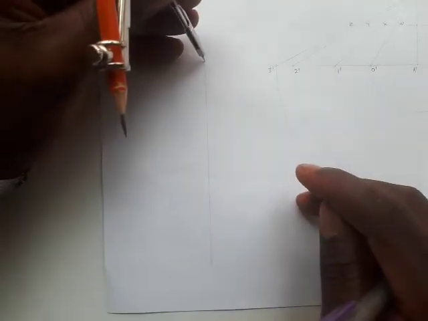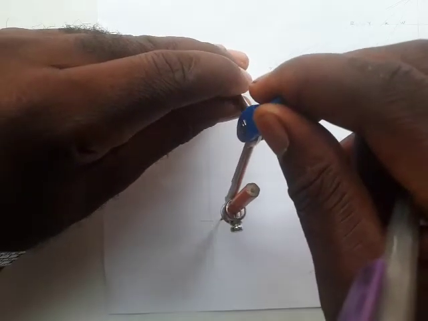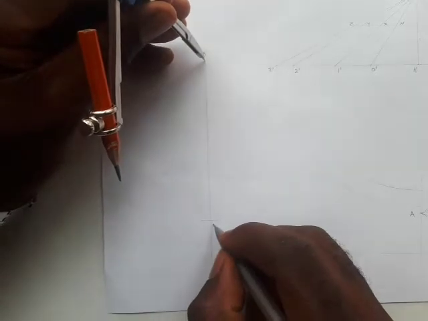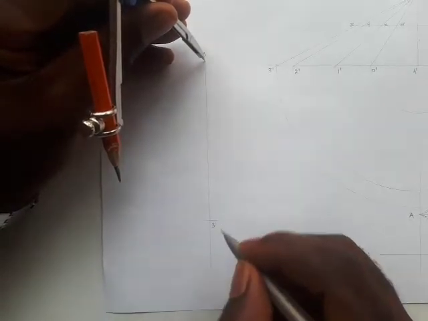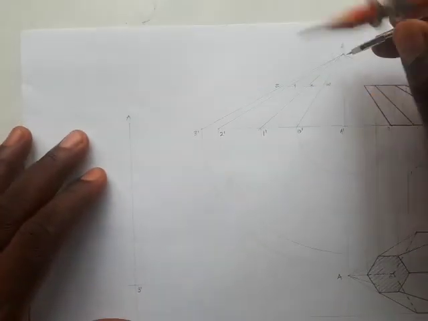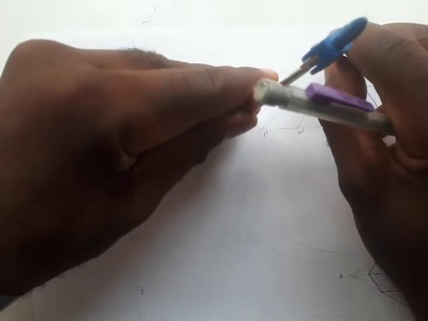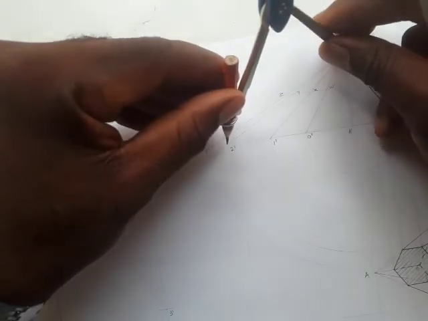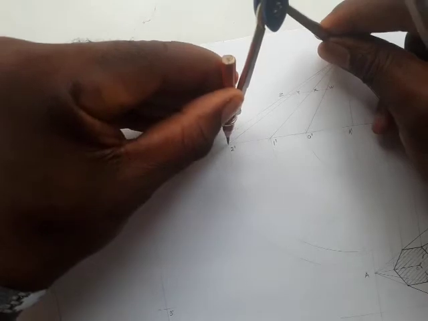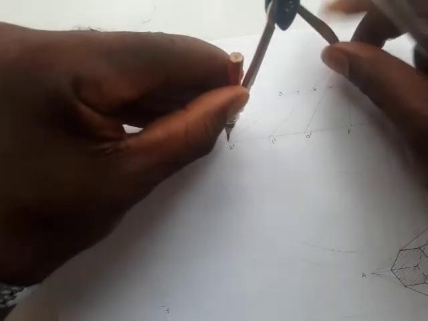Now needle on A here and cut an arc. Now this is 3 prime. All right, so now you come over, your needle on A 2, stretch to 2 prime. I hope you can see this clearly. All right, stretch to 2 prime. You come over here and needle on A also.